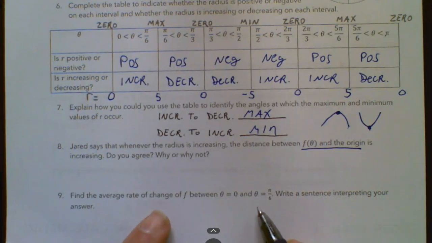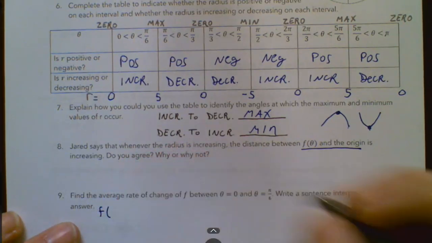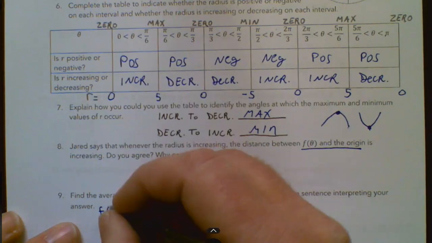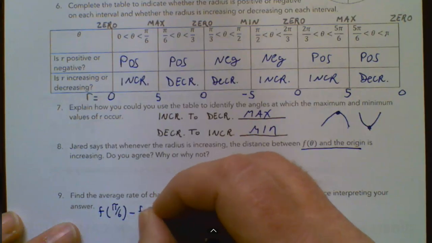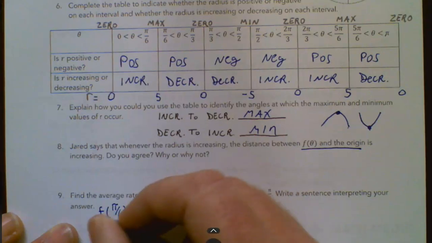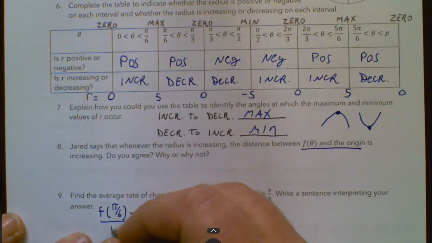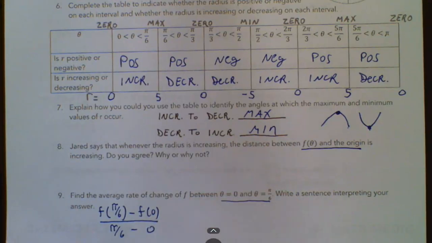Average rate of change, so super important. We do have to be able to do rate of change with this stuff. Remember, rate of change is slope. We're just doing y minus y over x minus x. So we're doing our y values, so f of pi over 6 minus f of 0, just because of what they said here. So it's my y values over x minus x. So it looks something like that. And then we just simplify that.